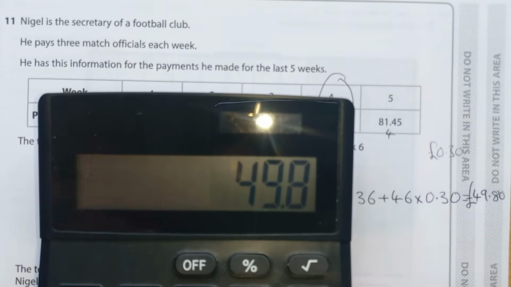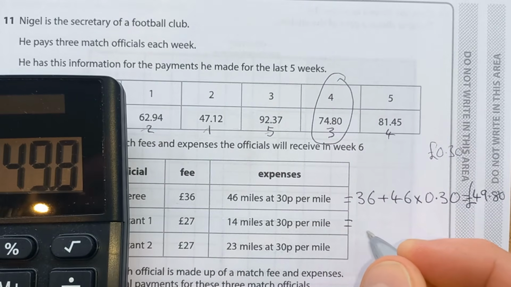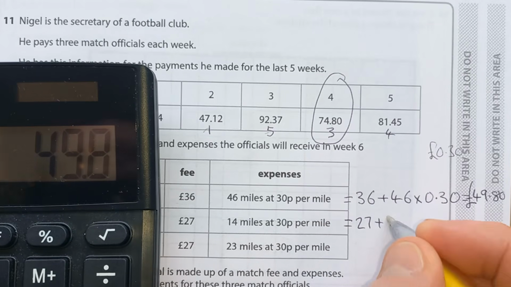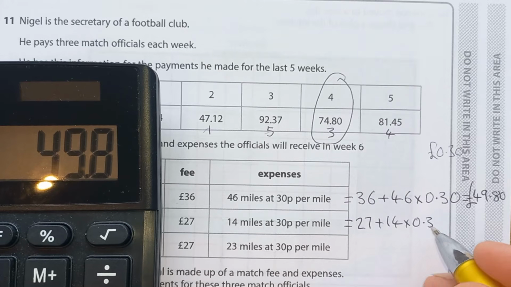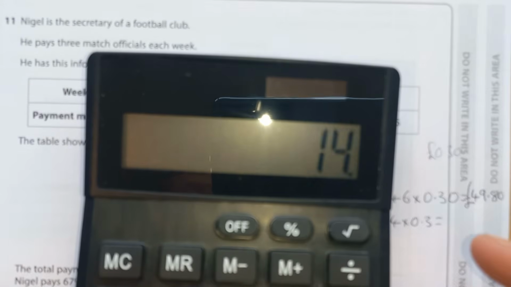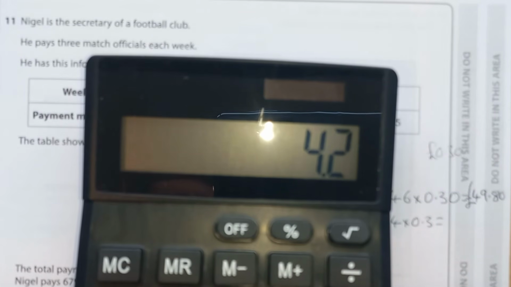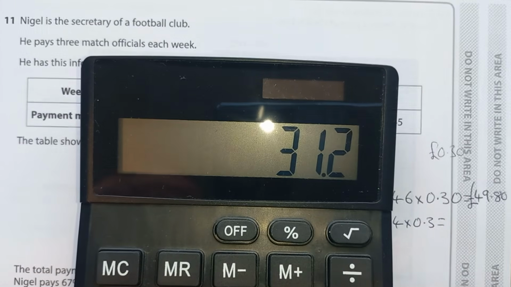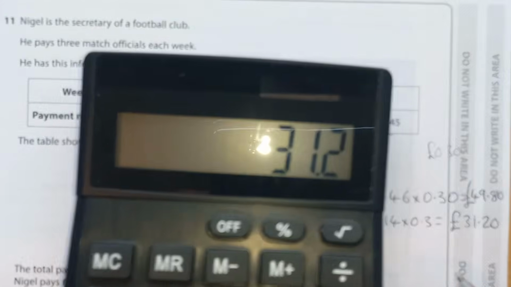Let's show you that there. Now we can do the same for the next official. So £27 he gets, and 14 miles, again at 0.3 pounds per mile. So we do the 14 times 0.3, that'd be £4.20, and then add on the 27, so £31.20.